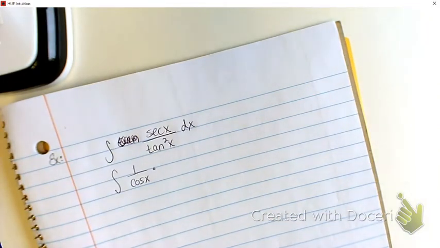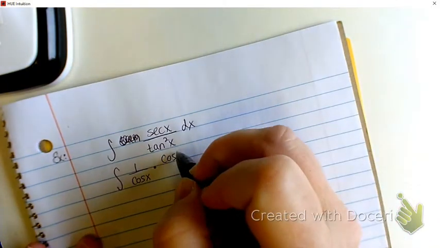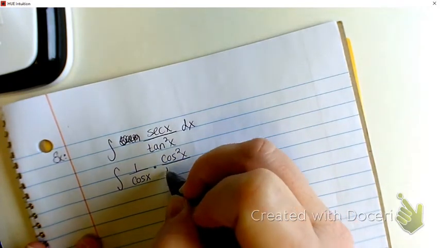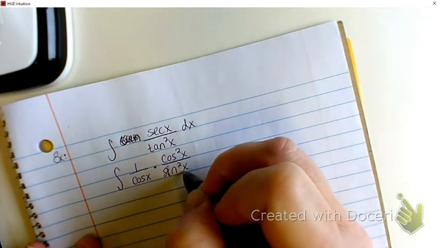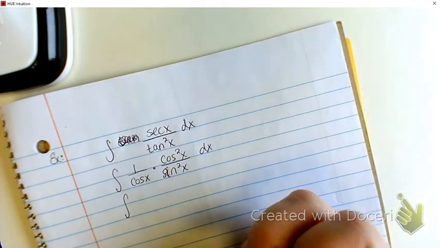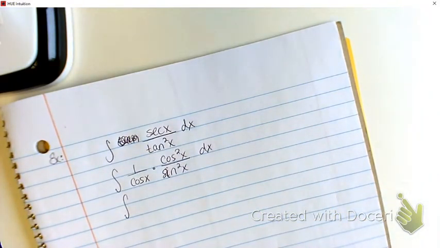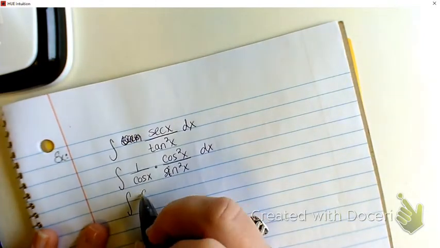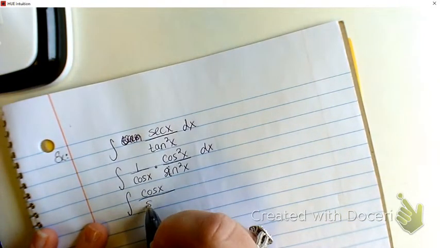Tangent squared of x is on the bottom, and tangent squared is sine squared over cosine squared. But it's on the bottom, so I'm going to flip it, and make it cosine squared over sine squared. Would that be negative or positive? It's positive because I just flipped it. And then just simplify a little bit. So we have cosine x over sine squared of x.